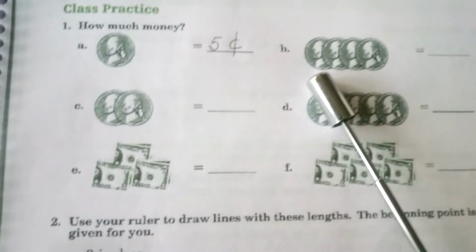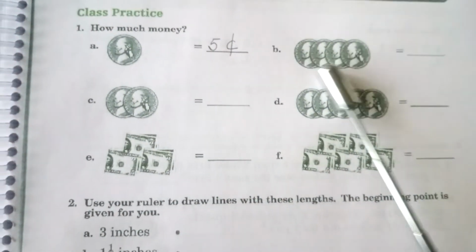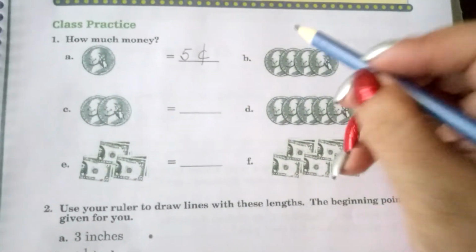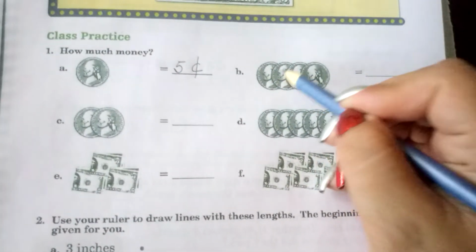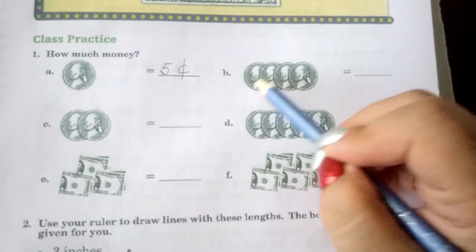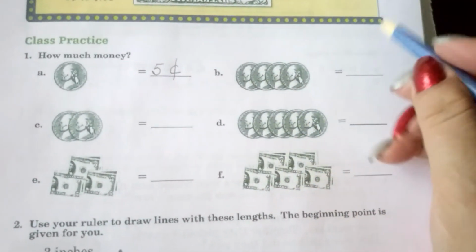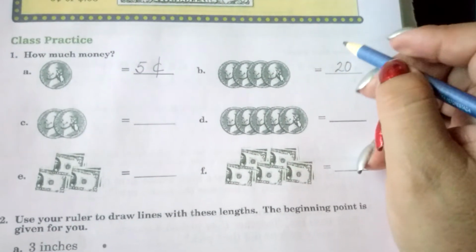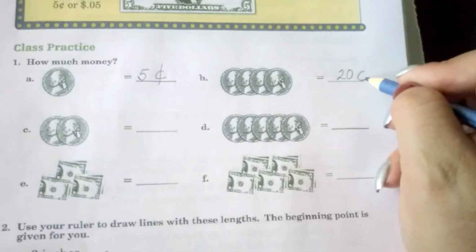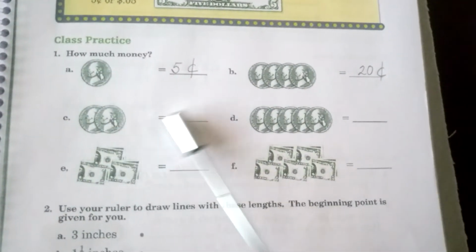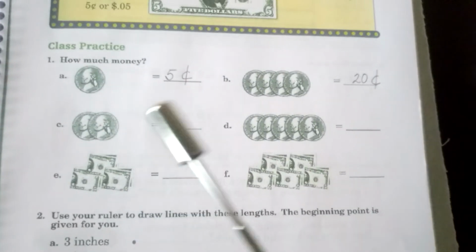And B, here I have 1, 2, 3, 4 nickels. It means 5 plus 5 plus 5 plus 5, we have 5, 10, 15, 20 cents. And you have to complete your exercises here.